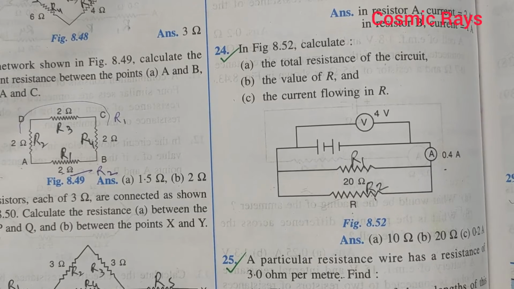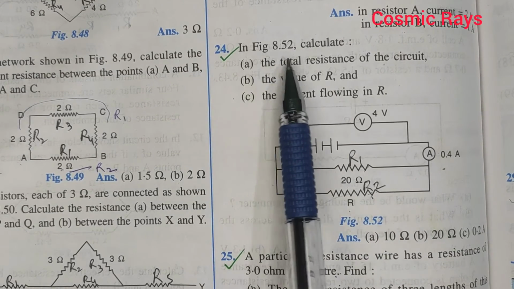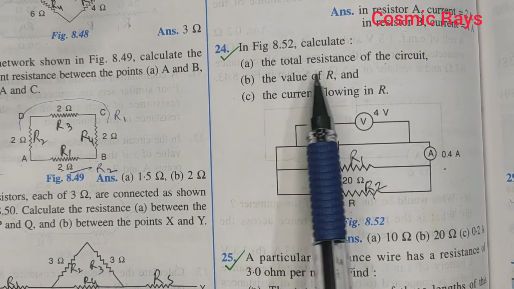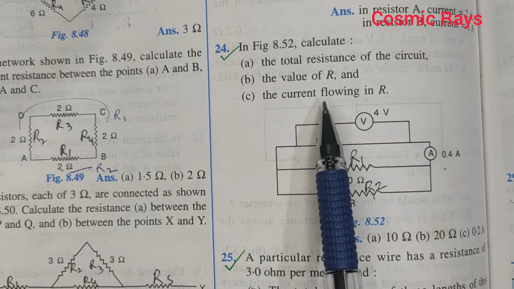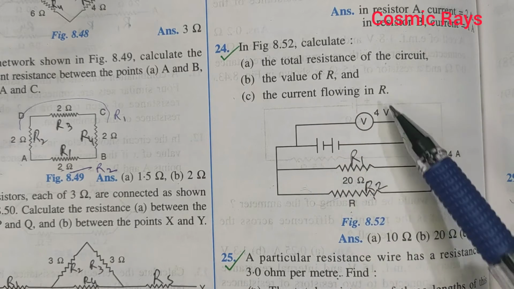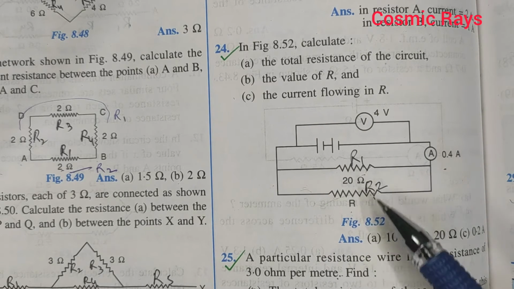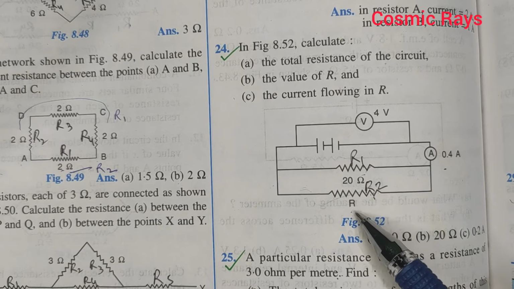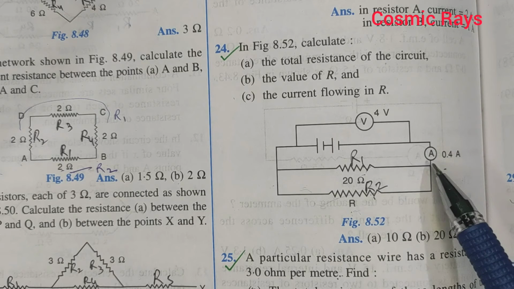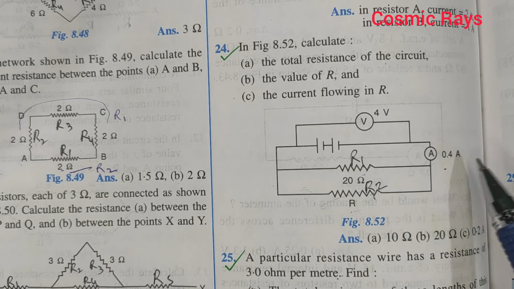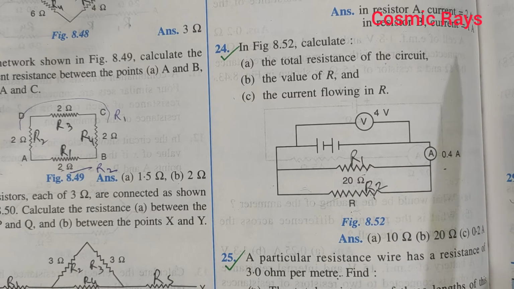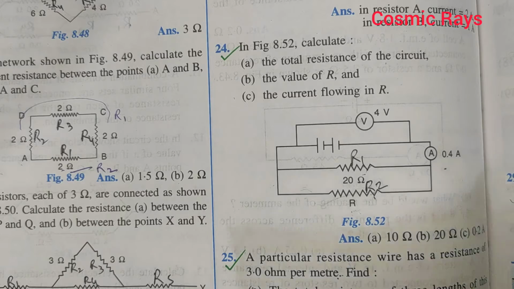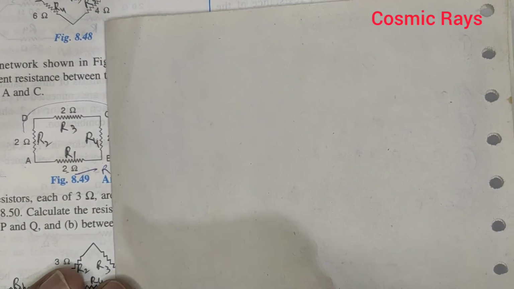Let's try number 24. It says, in the given figure, calculate the total resistance of the circuit, the value of R, and the current flowing in R. This is what they have given to us, 20 ohms, and this is the unknown resistance, capital R. Ammeter shows 0.4 A or 0.4 ampere, and voltmeter reading shows 4 volt.